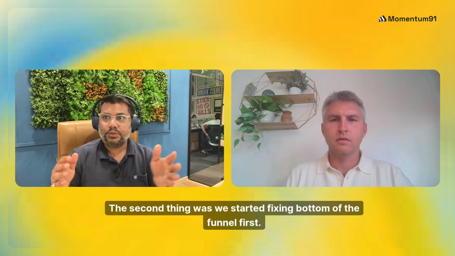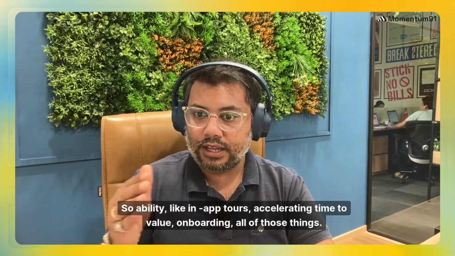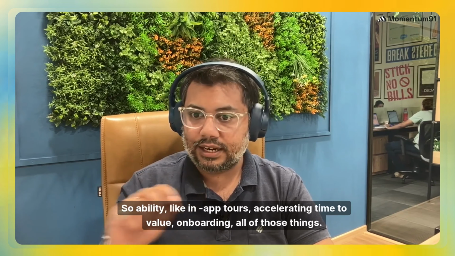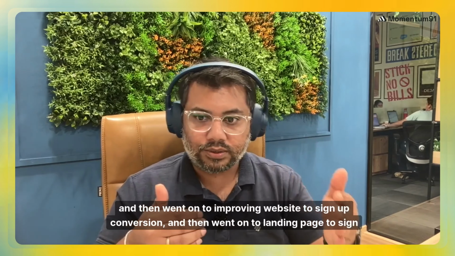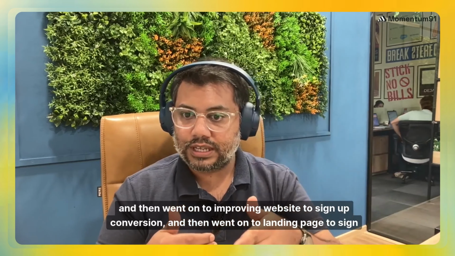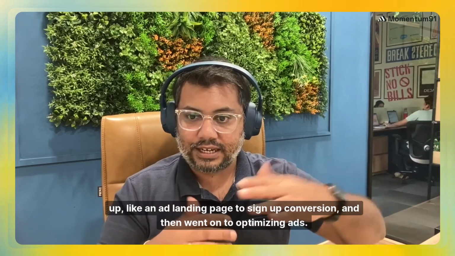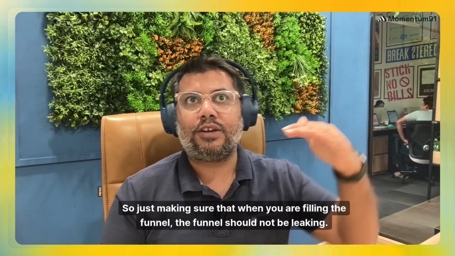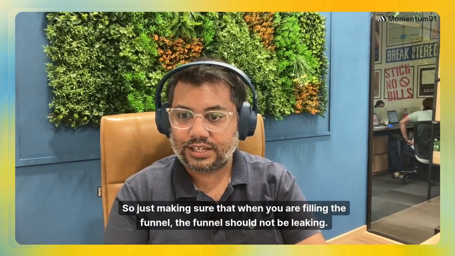The second thing was we started fixing the bottom of the funnel first: usability, in-app tours, accelerating time to value, onboarding, all of those things. Then we went on to improving website to sign up conversion, and then ad landing page to sign up conversion, and then went on to optimizing ads. So while you are filling the funnel, it should not be leaky. That sort of worked.